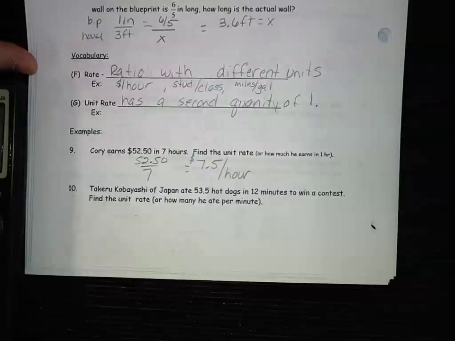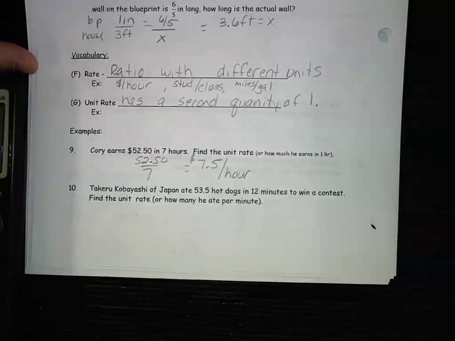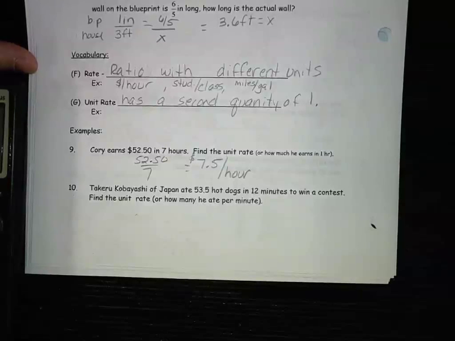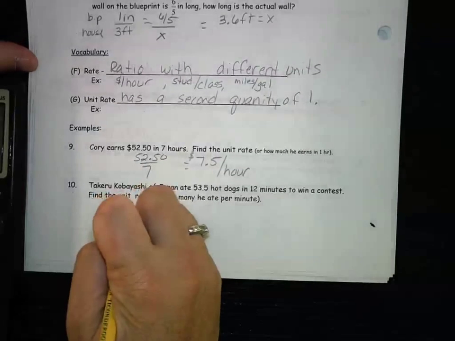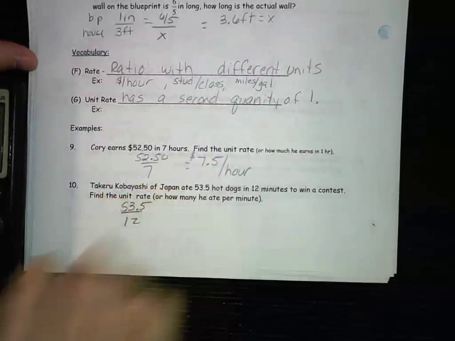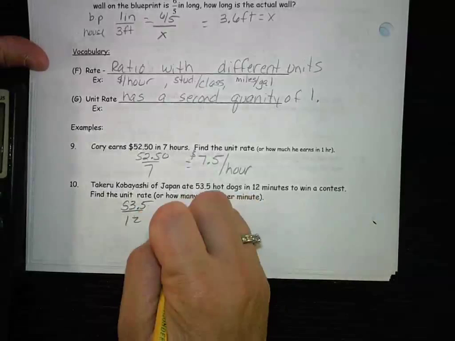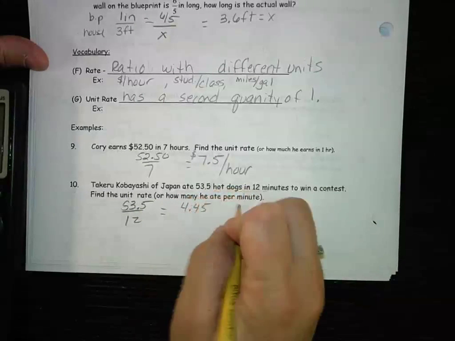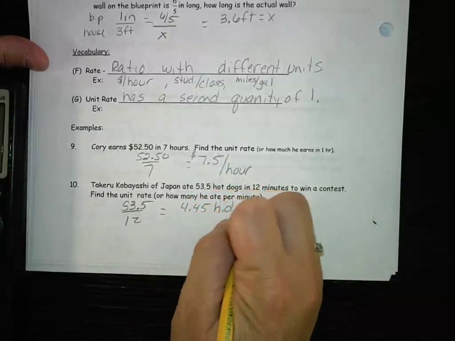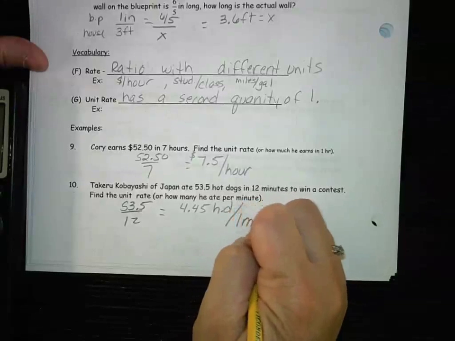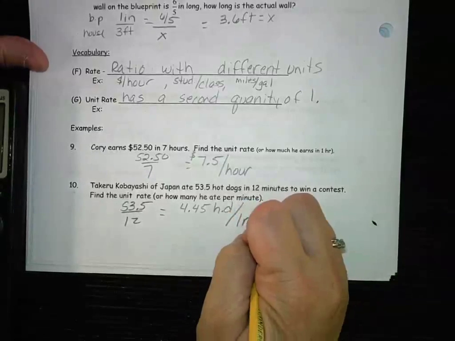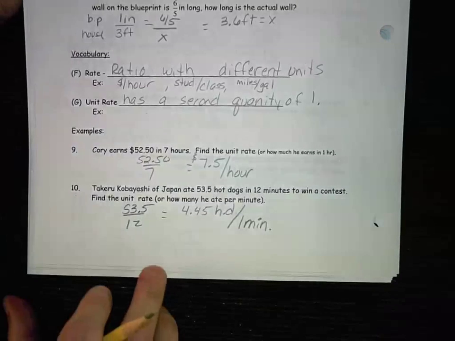Number 10, Kobayashi of Japan ate 53.5 hot dogs in 12 minutes. Find the unit rate, or how many hot dogs he ate in 1 minute. So 53.5 over 12. And if you divide that, he eats 4.45 hot dogs per minute.